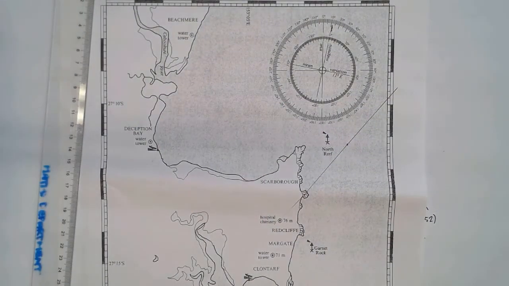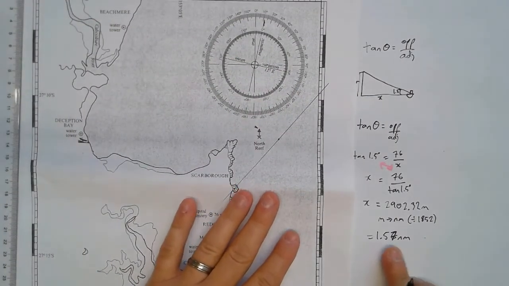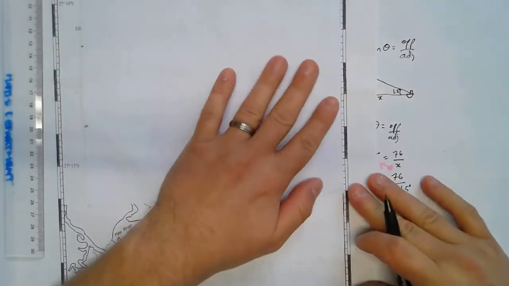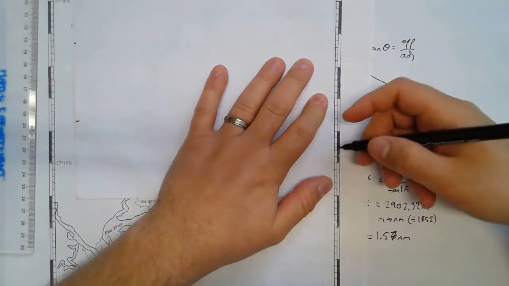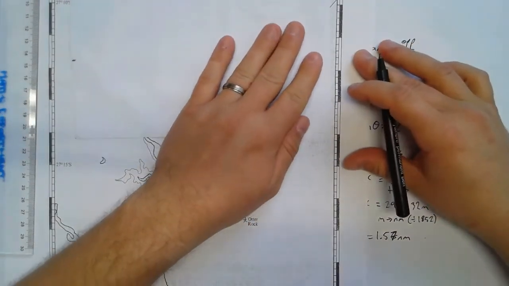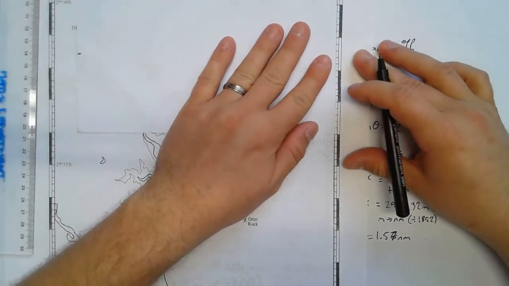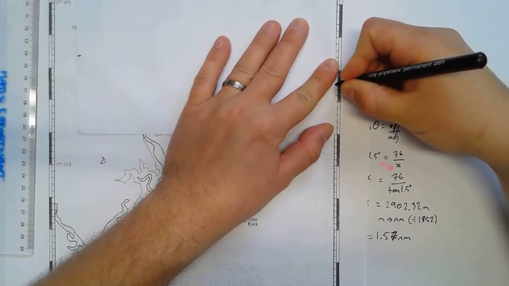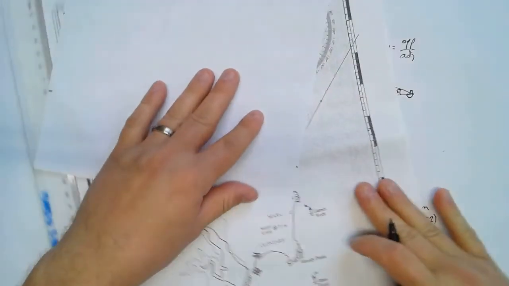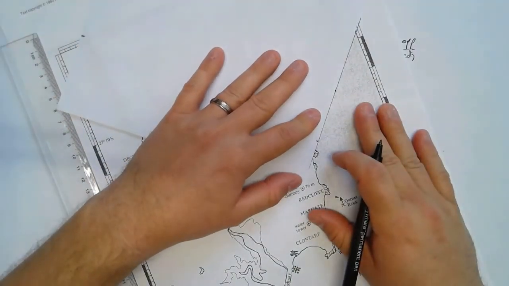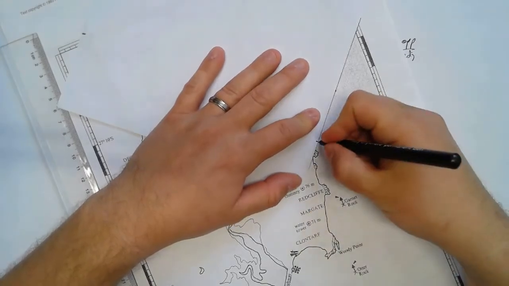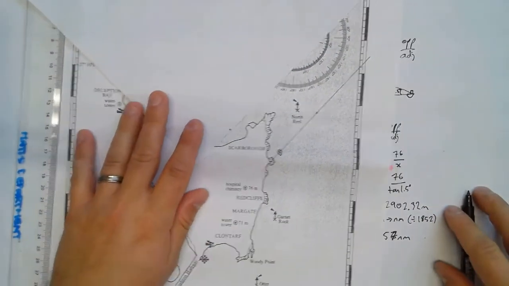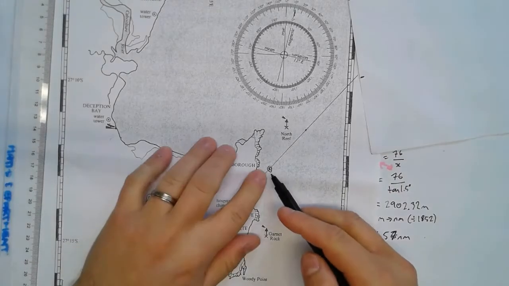And remember we worked out that we are 1.57 nautical miles away from it. So now we just have to measure that along that line. Grab your piece of paper and mark 1.57. Let's see if I can. Okay, it's going to be about that. Out from the chimney is right there. That is our location. So our position is right here.